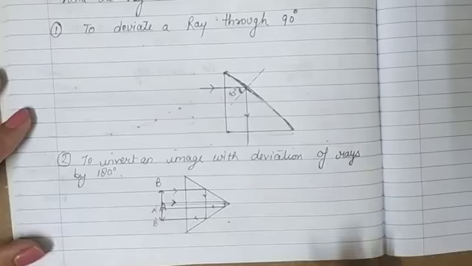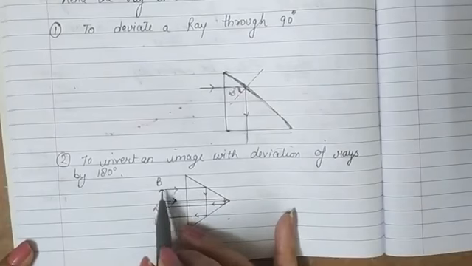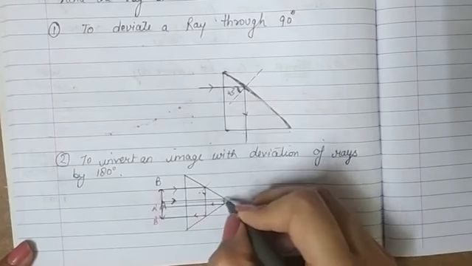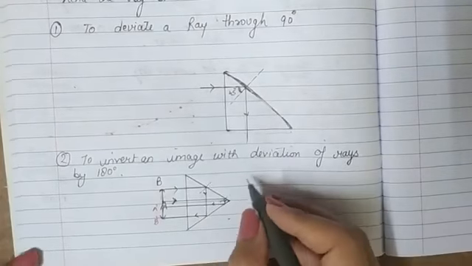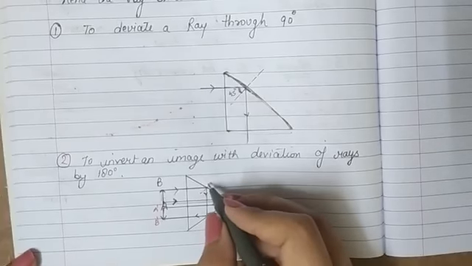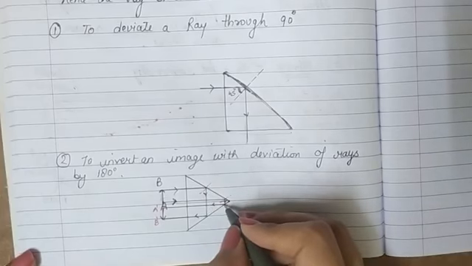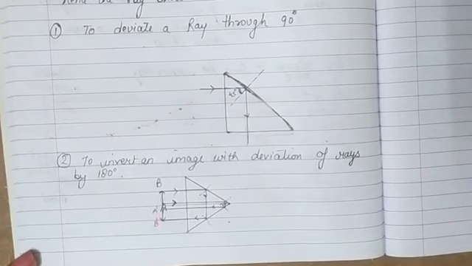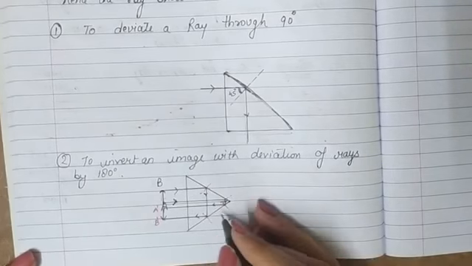So suppose we have an object AB and light rays are going from this object like this. Then here it is making an angle of 45 degrees at both these points, and instead of passing into the air or coming out of the prism, they will bend down and show total internal reflection again at these faces. They will form an angle of 45 degrees, which is more than the critical angle for glass, and instead of passing out, they will again show total internal reflection and get reflected like this.